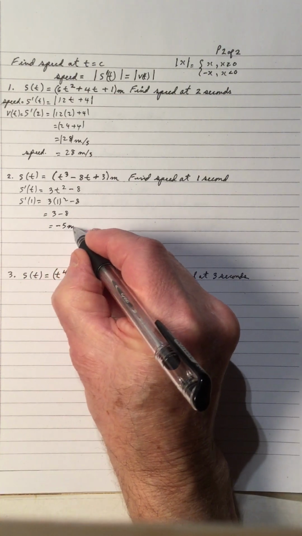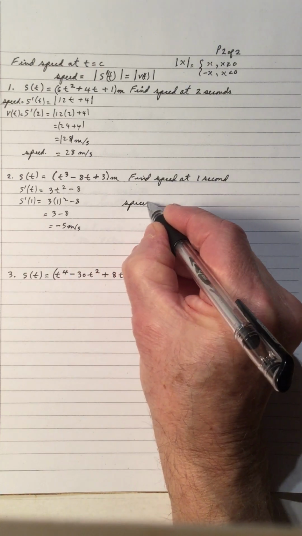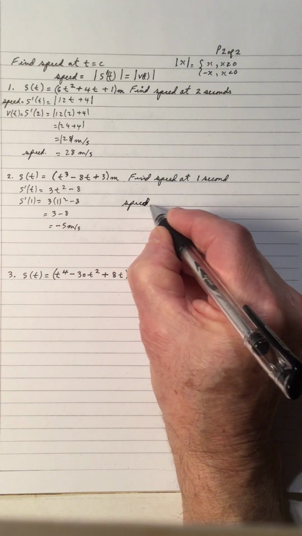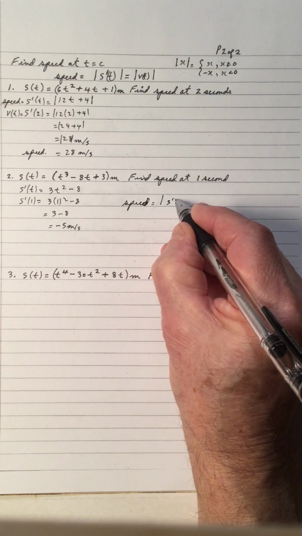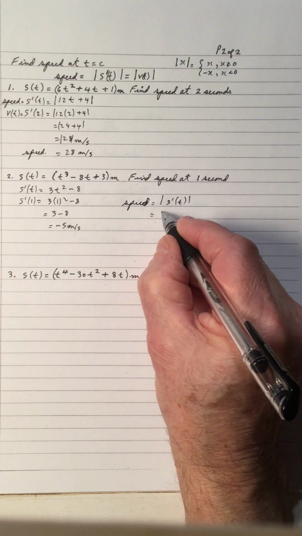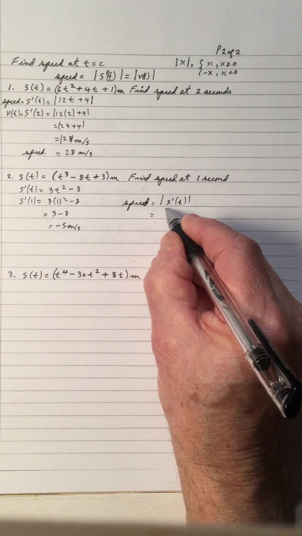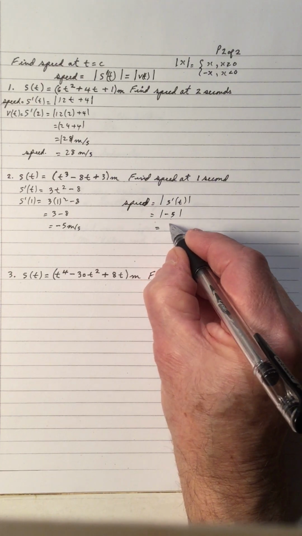So the velocity is negative 5 meters per second. But the speed, make that a d, speed is the absolute value of s prime of t, and so the absolute value of negative 5 is 5.